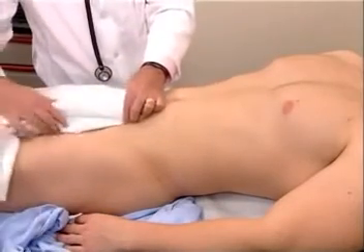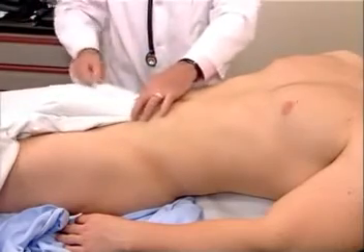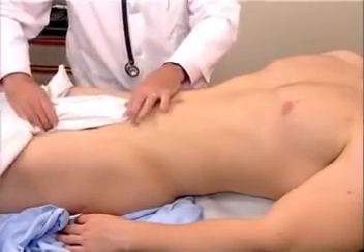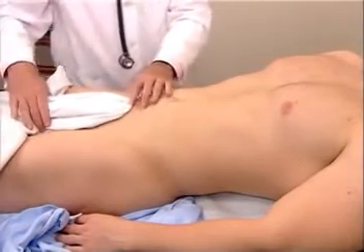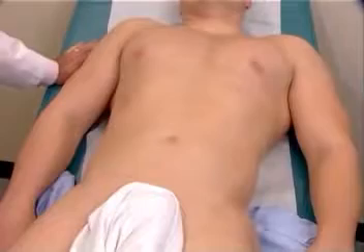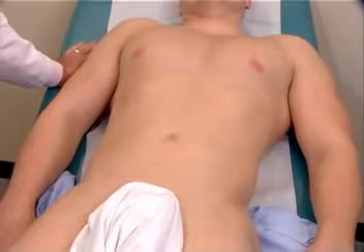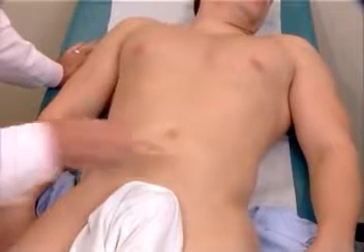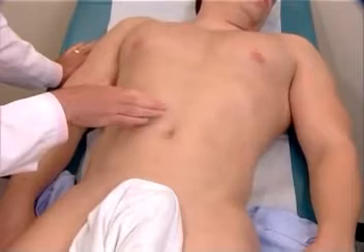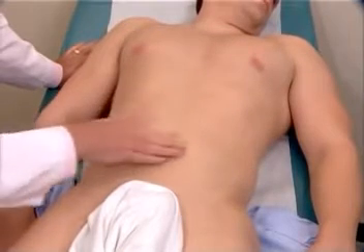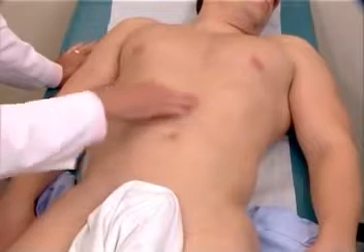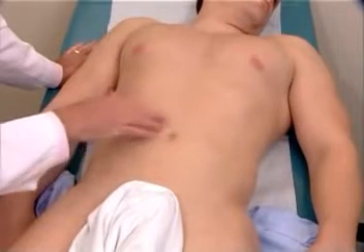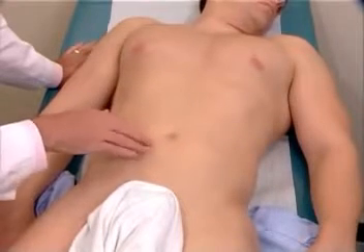We want to have exposure of the patient's femoral area, and we can do that by placing the drape in this fashion. And we will then ask the patient to cough. Mr. Johnson, would you turn your head to the other side and cough for me? And we want to observe this part of the abdomen as well as this part of the abdomen, for umbilical or incisional hernias.